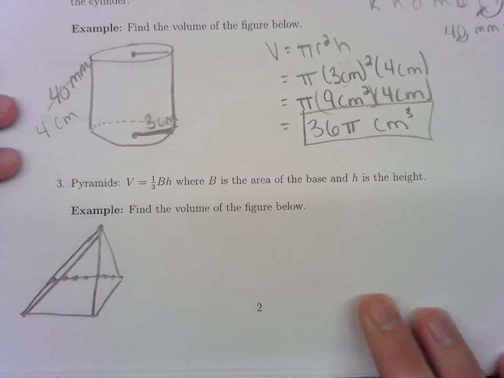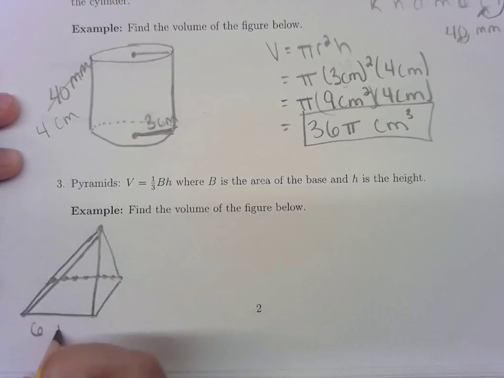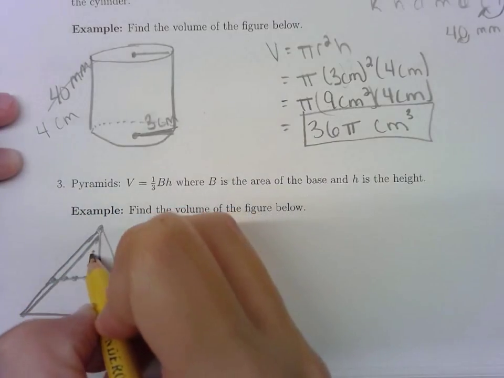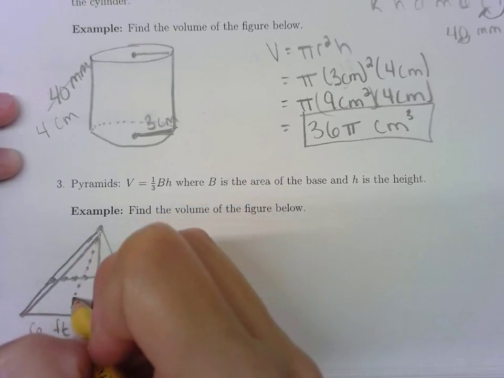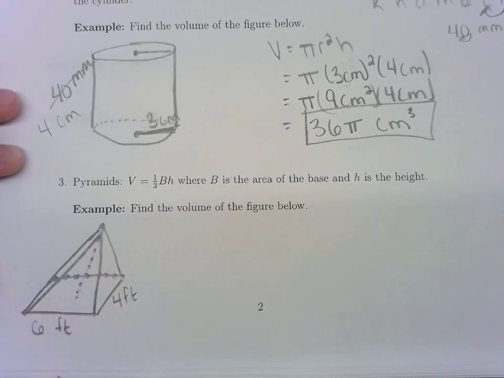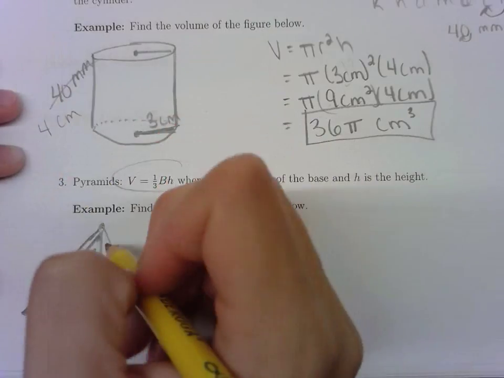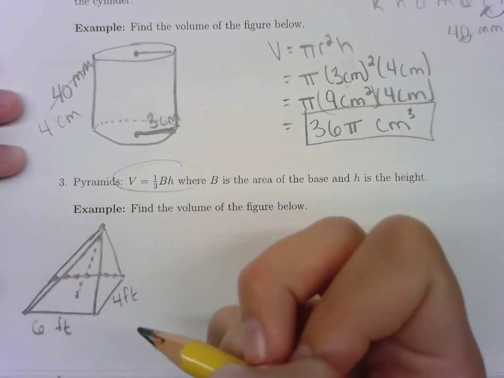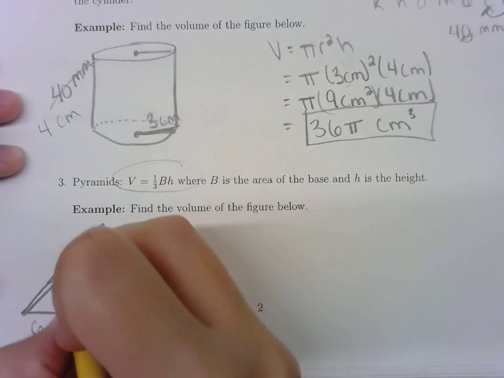Let's say this is a rectangle down here. Let's say this is 6 feet. Let's say this is 4 feet. And the height, this means the height is going to be the top of the pyramid, and it's normally to the center of your base. If it's not to the center, that means it's going to be oblique a little bit, and then you can't use this formula. So it has to be a right pyramid, which means it's going to be straight down into the center. So let's say this height here is 5 feet. So this is a 5 here.